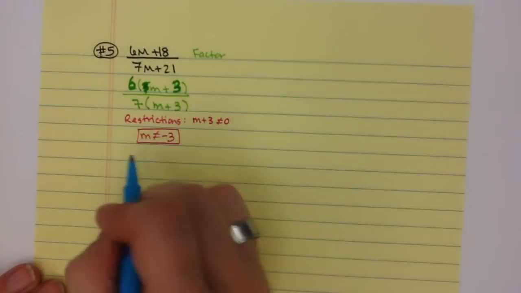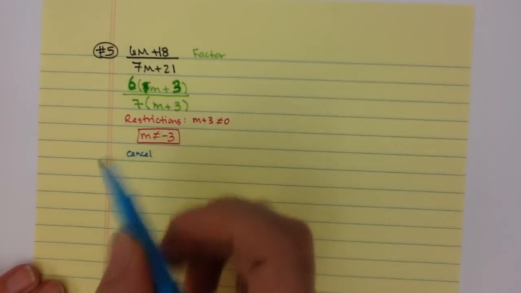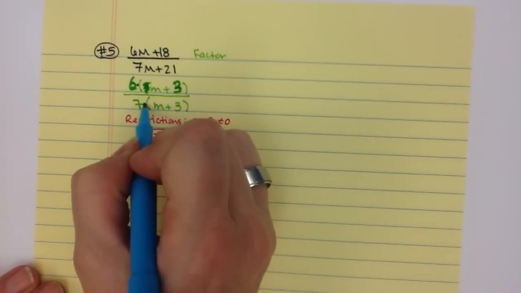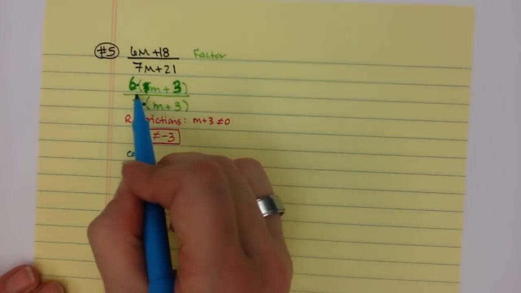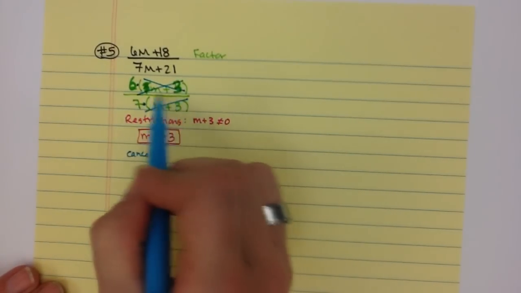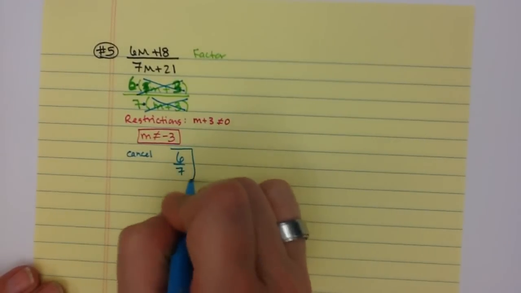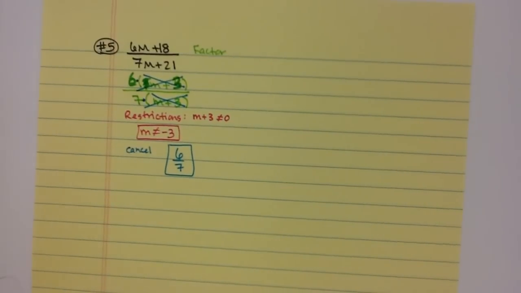And then we're going to cancel. So we have 6 times m plus 3 over 7 times m plus 3. So our m plus 3's cancel. And we're left with 6/7 for our simplified expression.